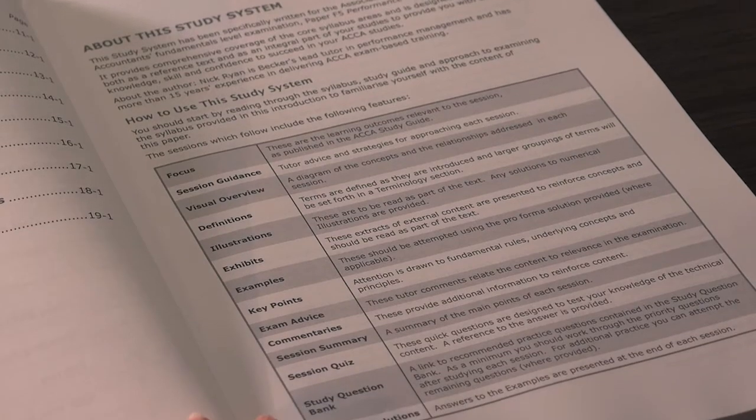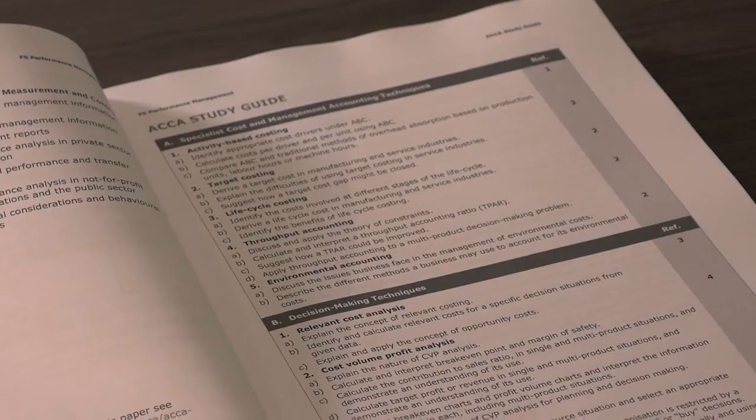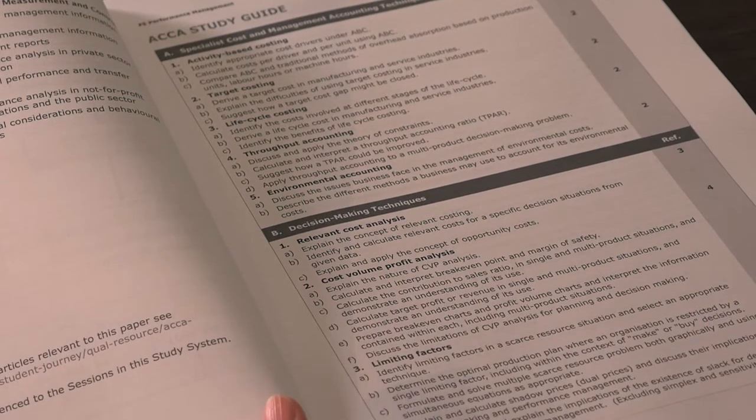This introductory page summarises the features that you will encounter as you work through the text. I'll point these out in a minute. This is how the ACCA study guide is presented. This is as published by ACCA and so shows all the learning outcomes. Next to each learning outcome is a reference to where in the study text the topic is dealt with. This shows at a glance that the whole syllabus is covered in its entirety.